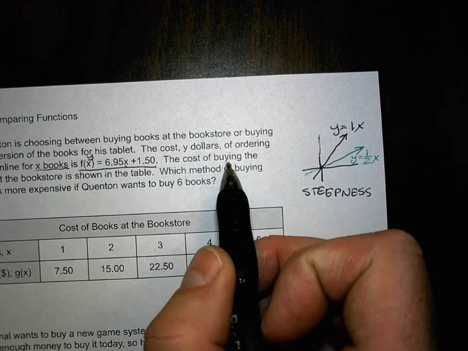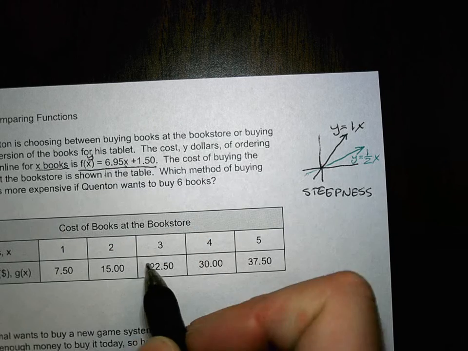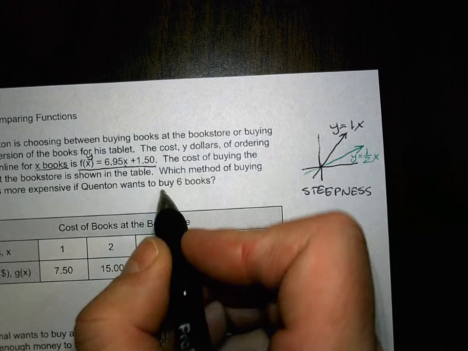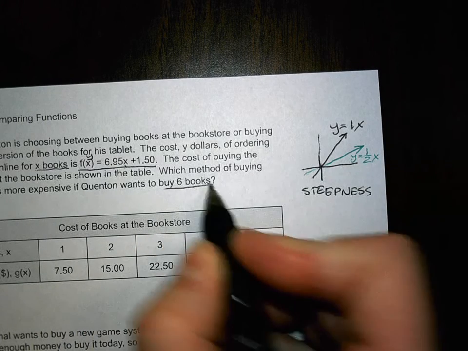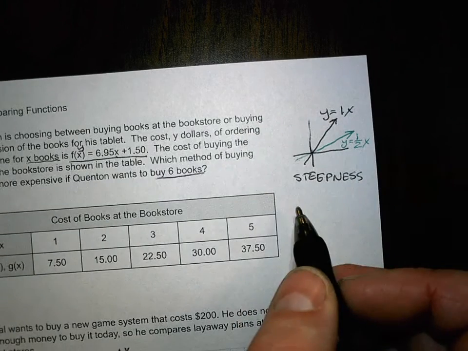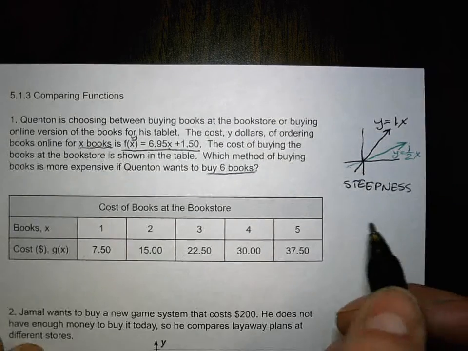Okay, so the cost of buying books at the bookstore is shown in the table. Which method of buying books is more expensive if Quentin wants to buy 6 books? So we want to know which method is most expensive. Well, the f of x is pretty easy, right? How can we solve how much that one will cost?